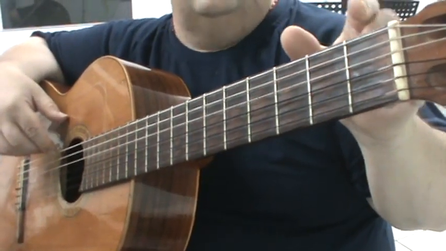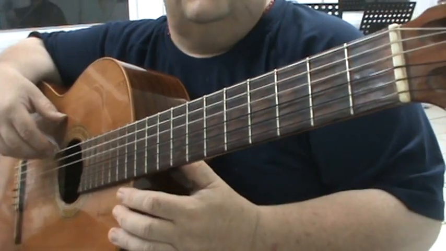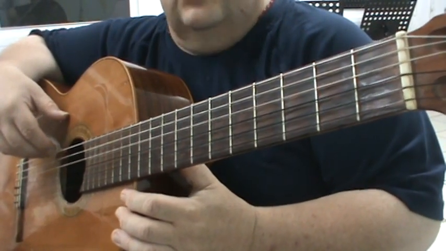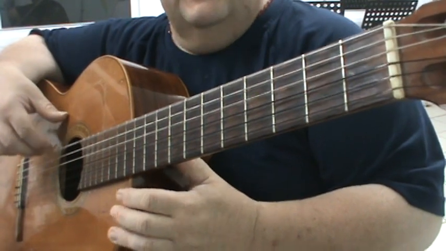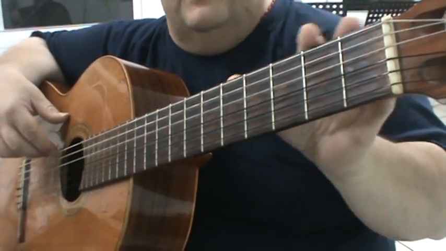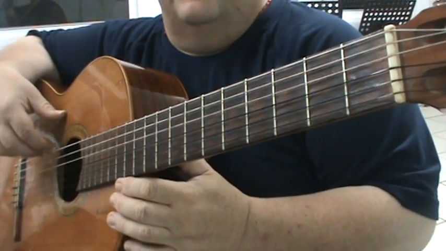So let's try to do it with the sixth string. The first note on the sixth string is called E. All the E's on the guitar, or in music, have no sharp.